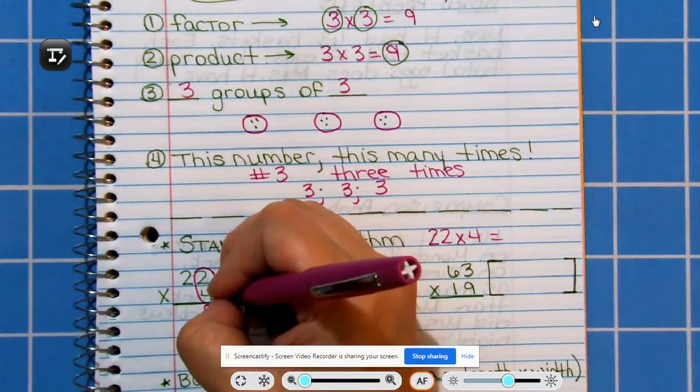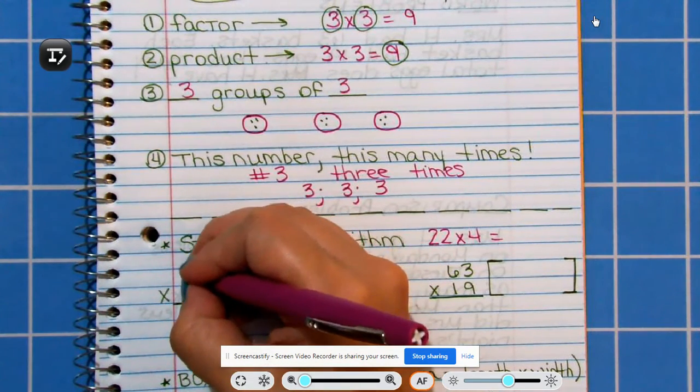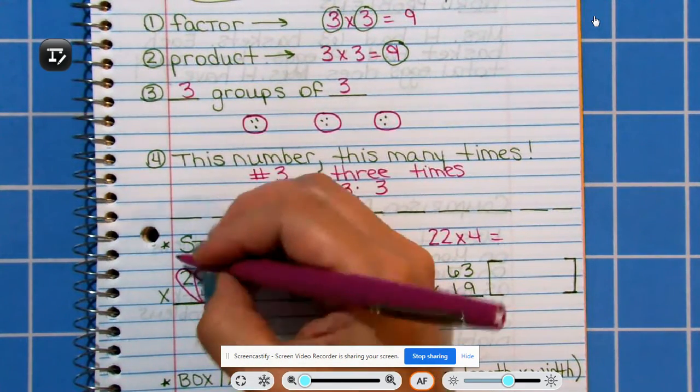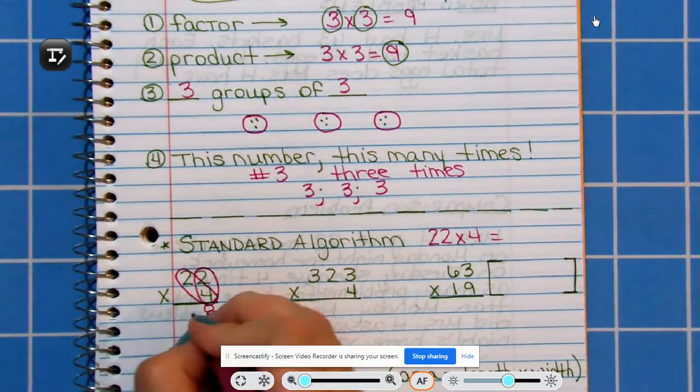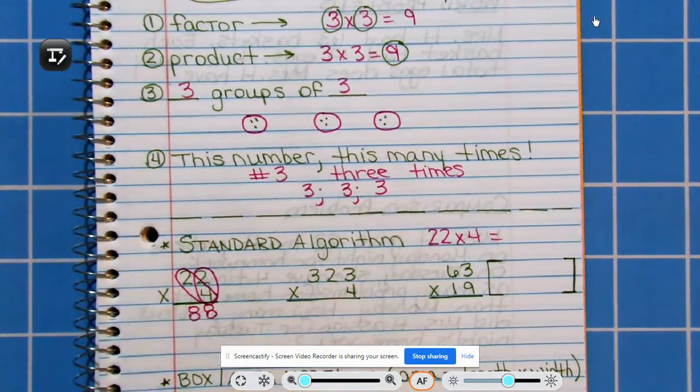All right, then step number 2, you're going to multiply 4 by the 2 that's in the tens place. And 4 times 2 is 8. So the product is 88. The product of 22 and 4 is 88.